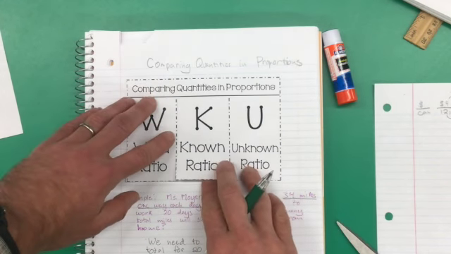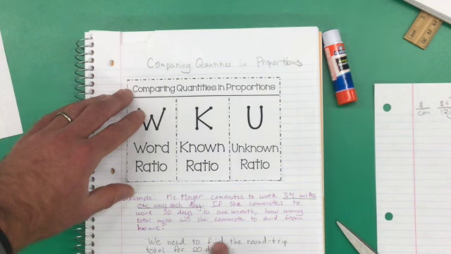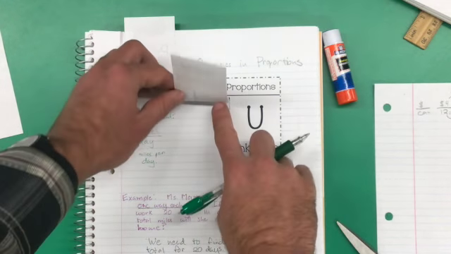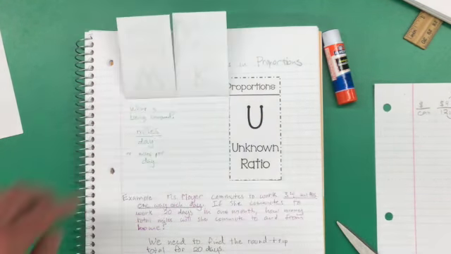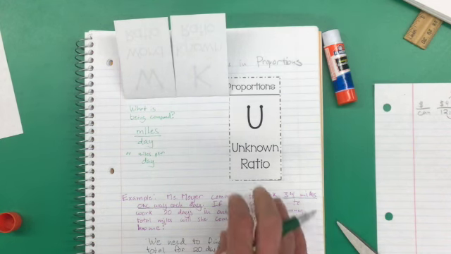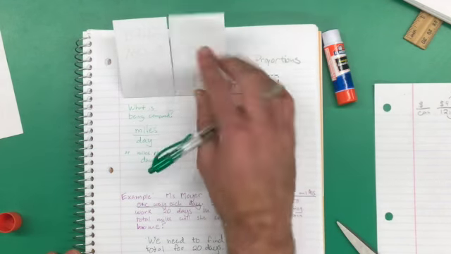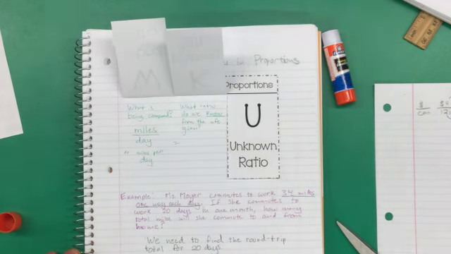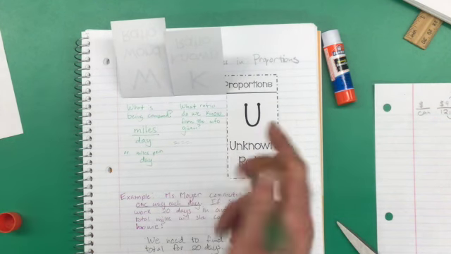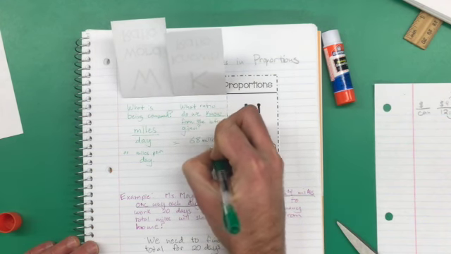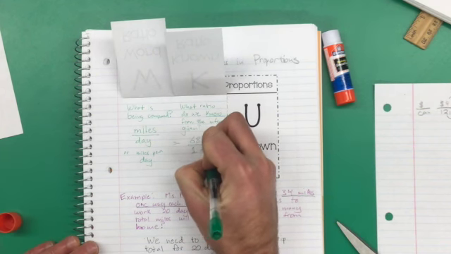All right, now our known ratio. We're comparing miles per day. So what's our known ratio? Well, we happen to know how many miles per day. We figured that out right here. She does 34 miles one way, so her round trip was 68 miles in a day. So what ratio do we know from the info given? If we're looking at miles per day, we've got 68 miles per 1 day.